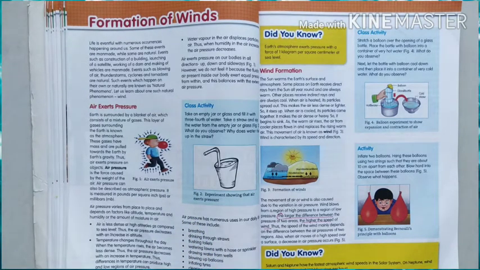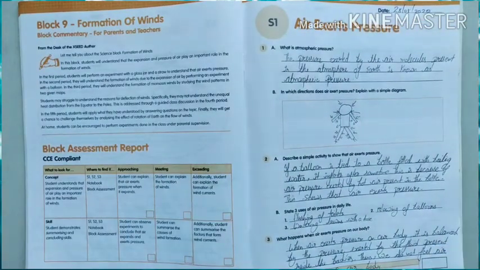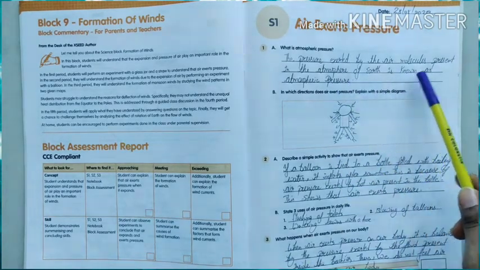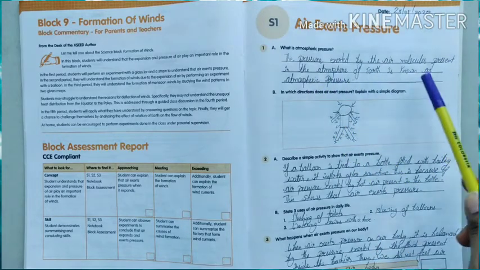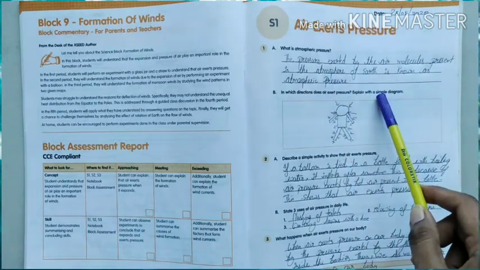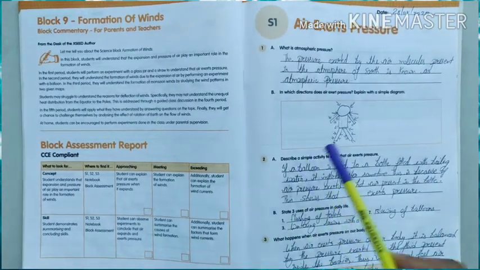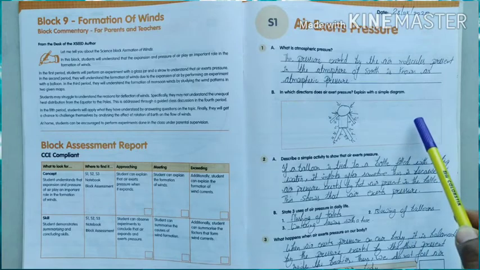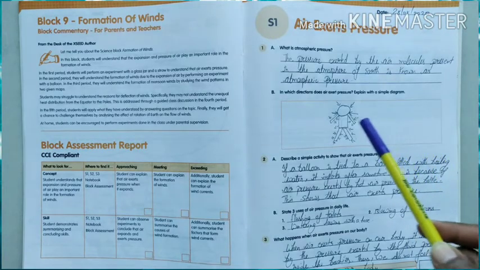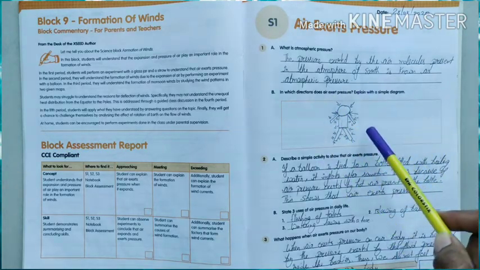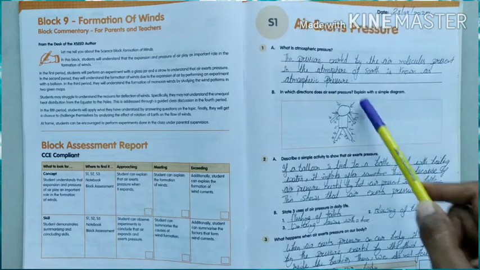Now we do our worksheets. So open your workbook and on page number 41, the first question is, what is atmospheric pressure? So in this question you have to write that the pressure exerted by the air molecules present in the atmosphere of Earth is known as atmospheric pressure. Clear? And the next question, in which direction does air exert pressure? And explain with a simple diagram. So here, as I told you, the air exerts pressure in all the directions. Clear? So you can make any diagram just like this.